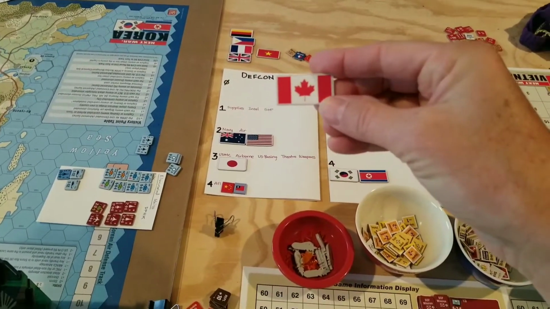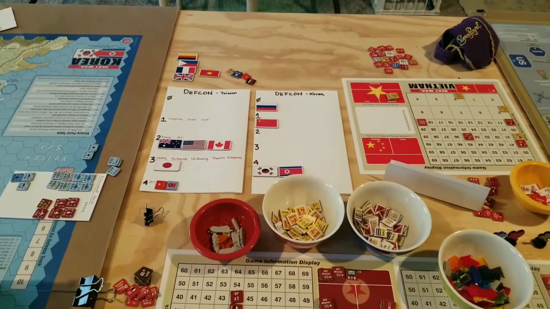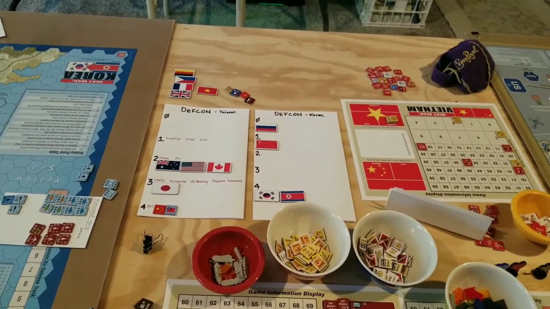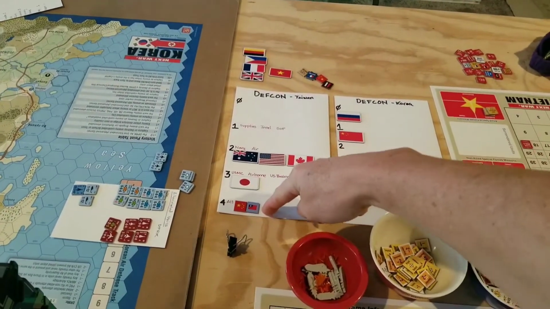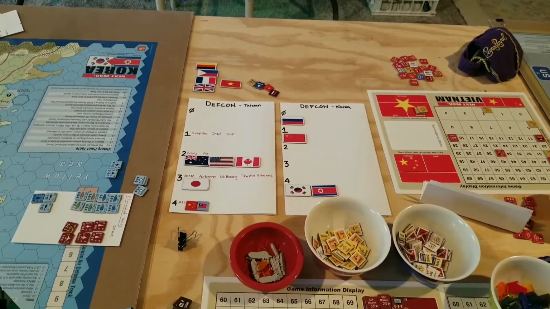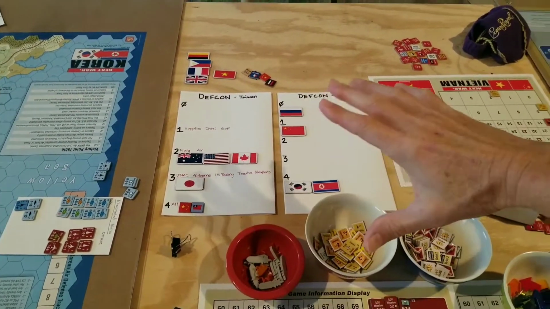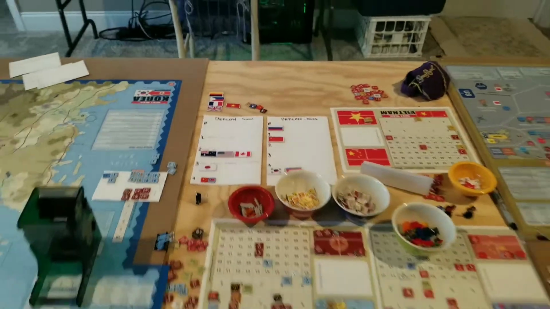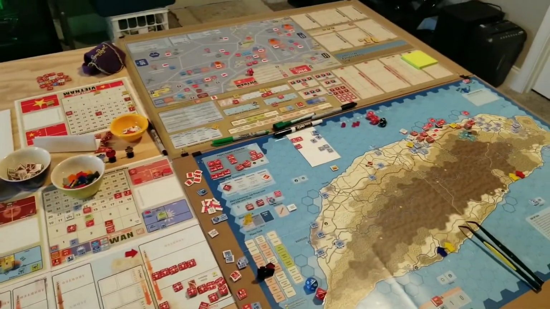I ordered some labels that have the country flags printed on them, and unfortunately, they only come with one flag per country, and there wasn't a Taiwan flag. So that's the only one that's missing, but there's like every other country in the world. So this is going to help me with my intervention levels. So there you go. Let's get to some gaming now.